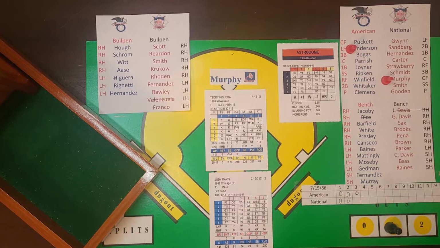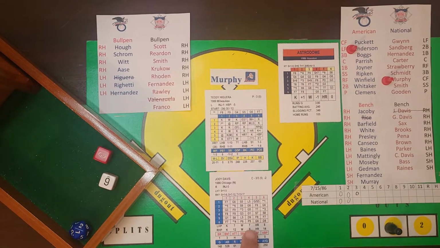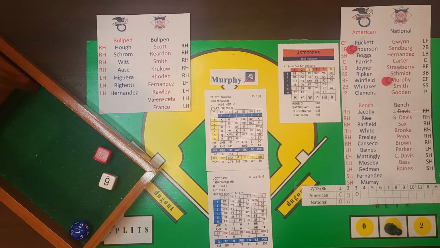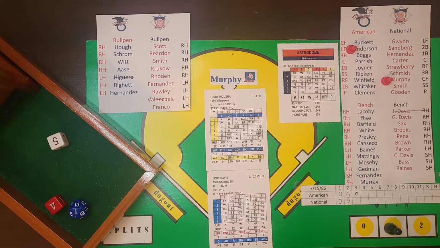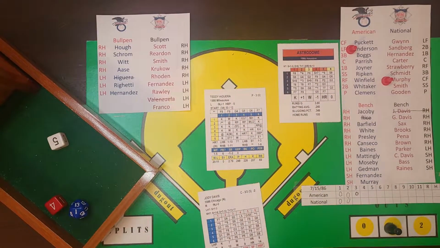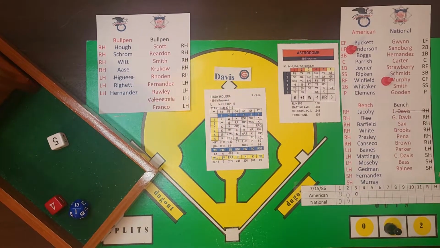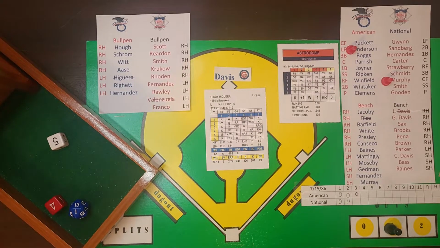Murphy cannot go anywhere, so no strategy roll needed here. Higuera, 3-6 is a walk chance, and Jody Davis walks as a 7 against lefties, but the stadium takes 1 away, so that 7 now becomes a 6, so 7 does not fit. Jody Davis will swing instead. 4-5, and he's going to double to right field. How about that? Jody Davis, a pinch hit double, and the National League is on the board thanks to some shrewd pinch hitting by National League manager Whitey Herzog. So Jody Davis, a pinch hit double off of Higuera. And National League leads 1-0, still only 1 out, so the threat is still continuing.